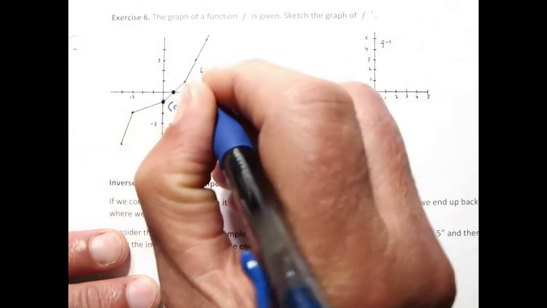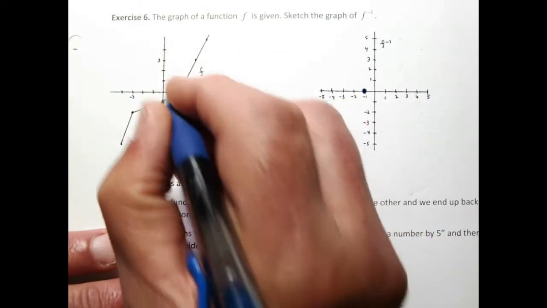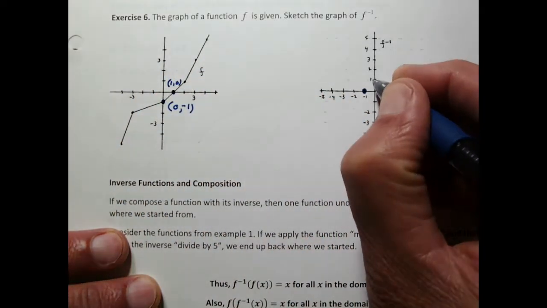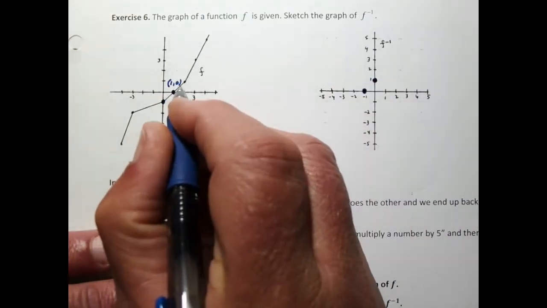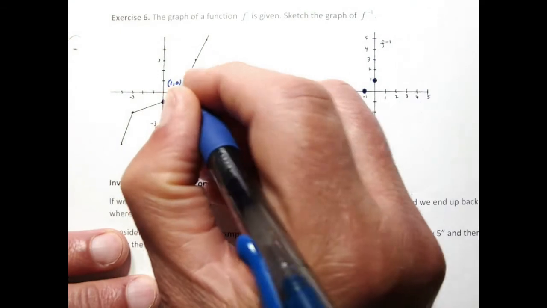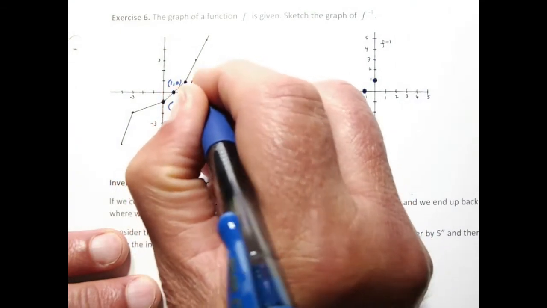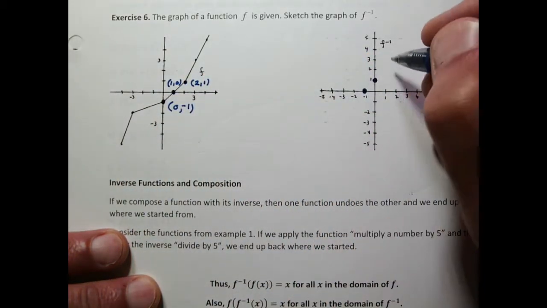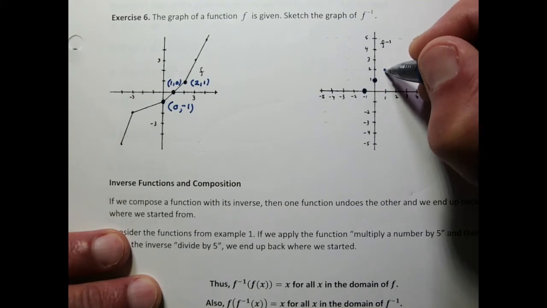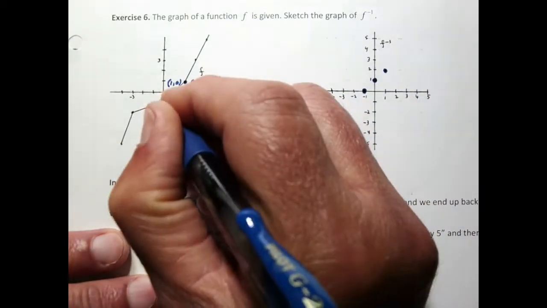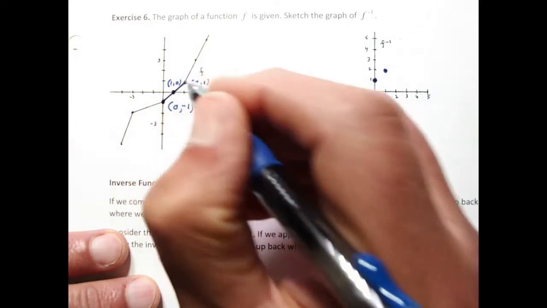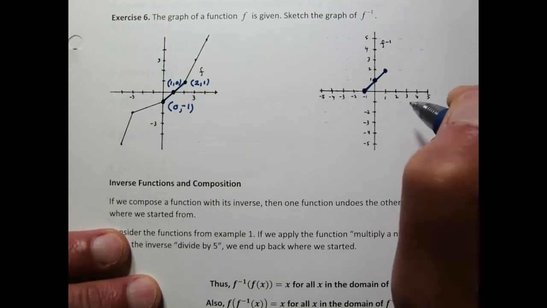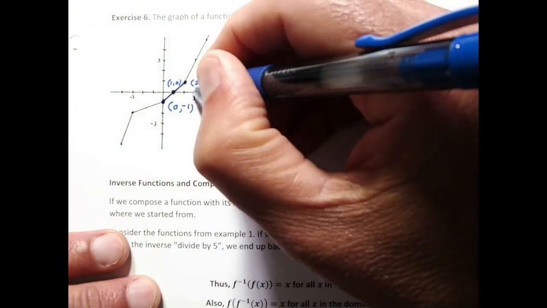This is the point (1, 0) on the graph of f. So (0, 1) must be on the graph of f inverse. Just interchange the coordinates. This is the point (2, 1) on the graph of f. So the point (1, 2) must be on the graph of f inverse. And just the way these 3 points line up, these 3 points will line up on the graph of f inverse.